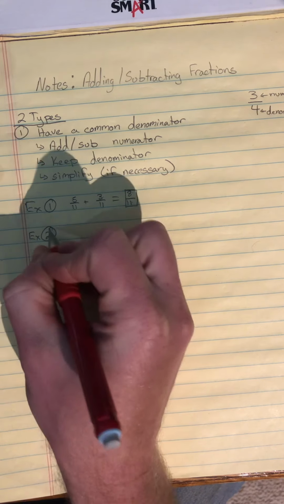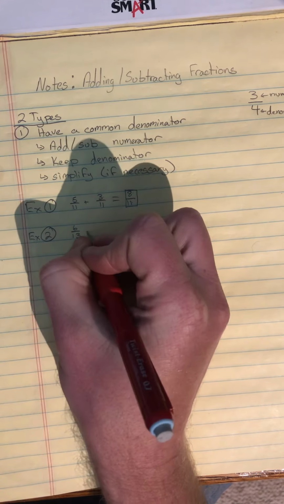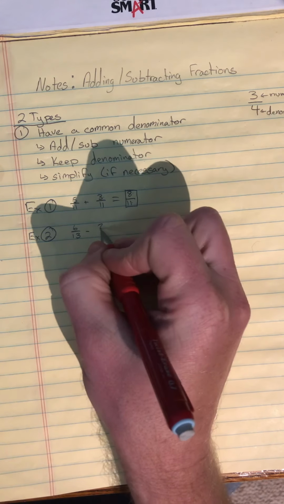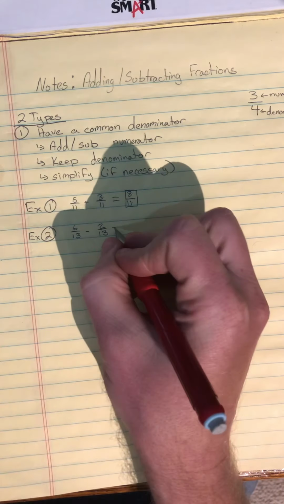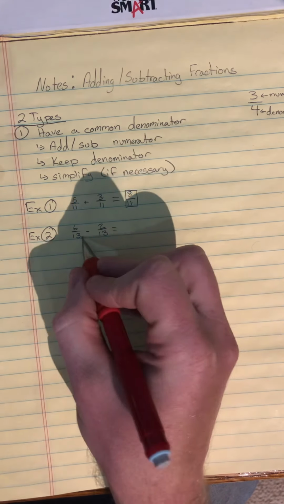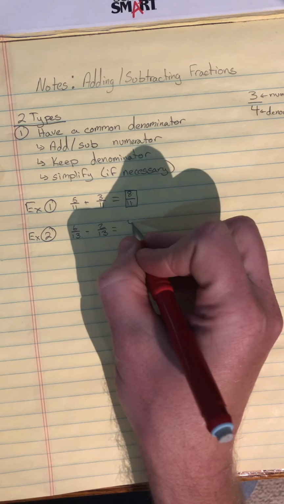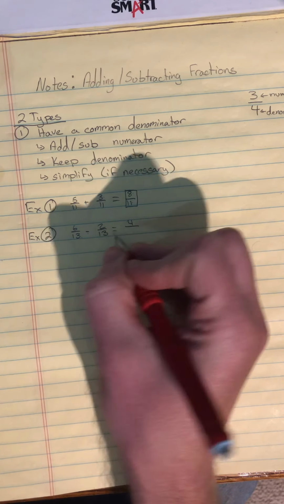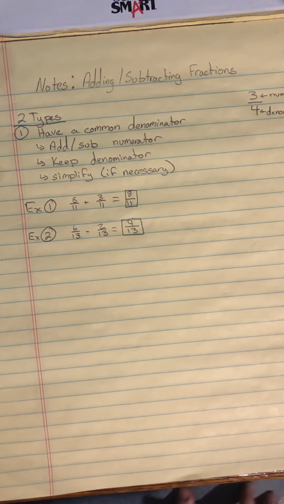Example 2. 6/13 minus 2/13. We have a common denominator, so we subtract the numerator. 6 minus 2 is 4. And our denominator stays the same, so we have 4/13.